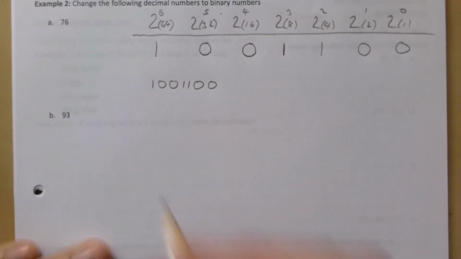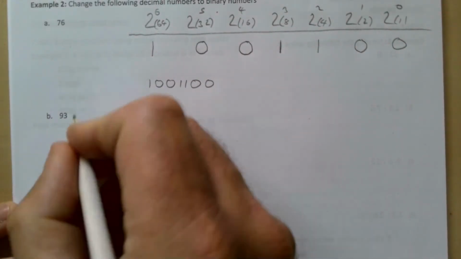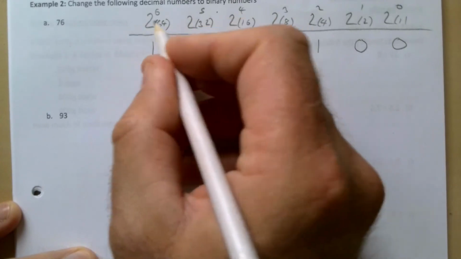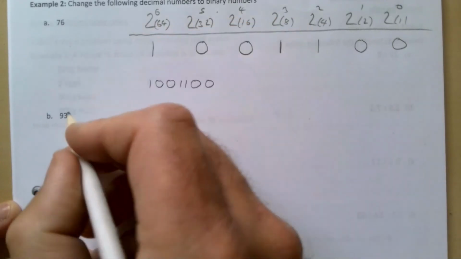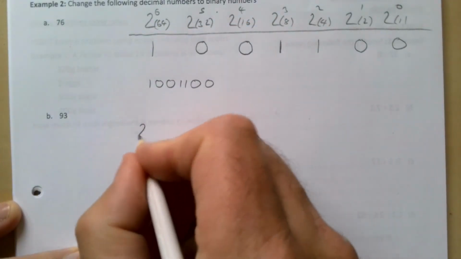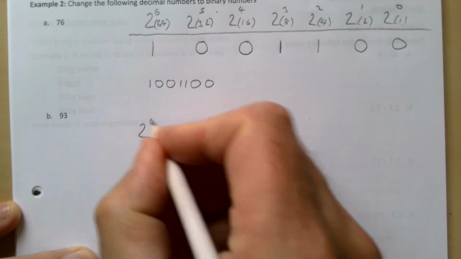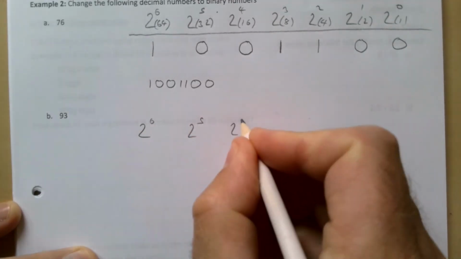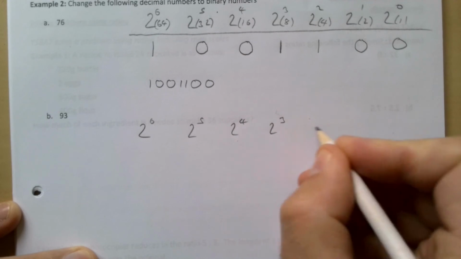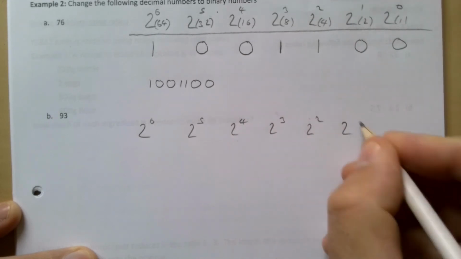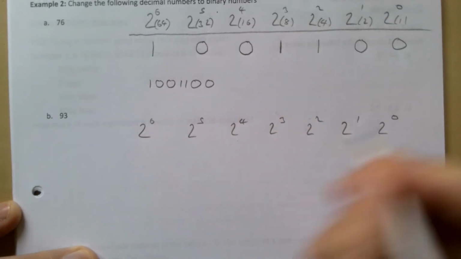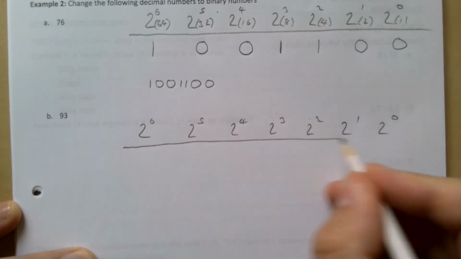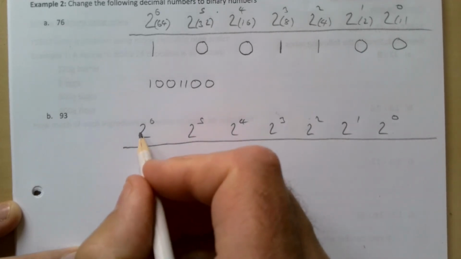Similarly then for 93. Keep those numbers above so we can see them nice and clearly. Again, we don't want to go as high as the next one up, which would be 2 to the power 7. That would be 128. 128 is not going to fit. So 2 to the power 6, 2 to the power 5, 2 to the power 4, 2 to the power 3, 2 to the power 2, 2 to the power 1, 2 to the power 0. So yes, that one fits.